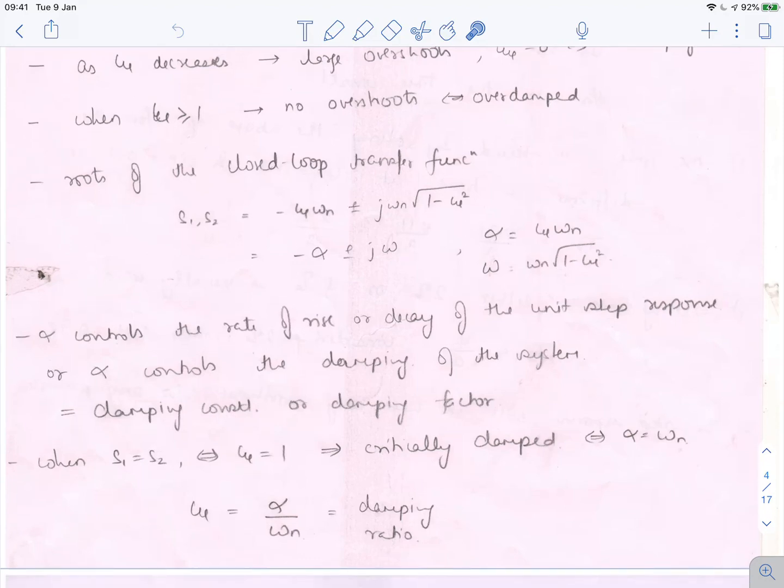Now when both these poles or both these roots become the same, that is, when xi is equal to 1, only for xi equal to 1 we would have s1 equal to s2.